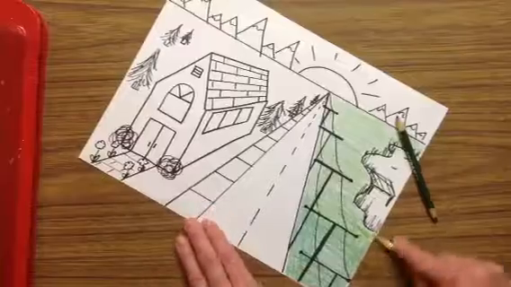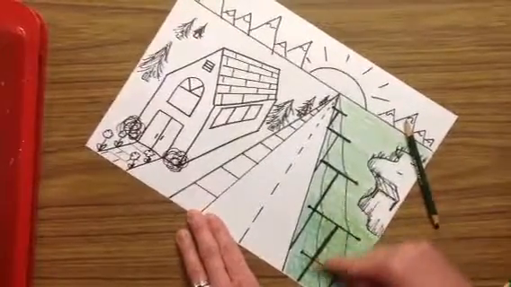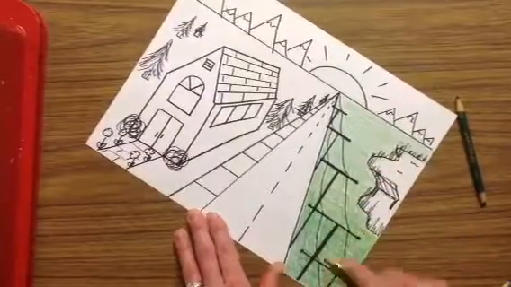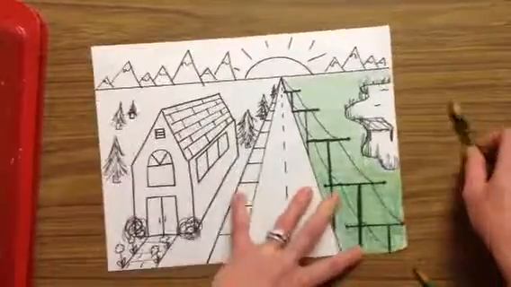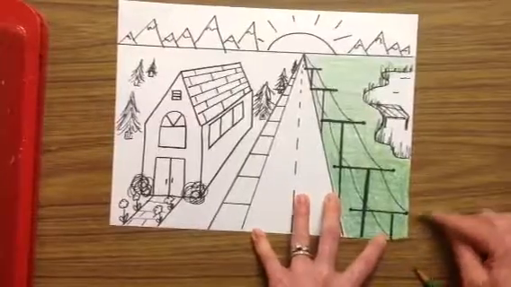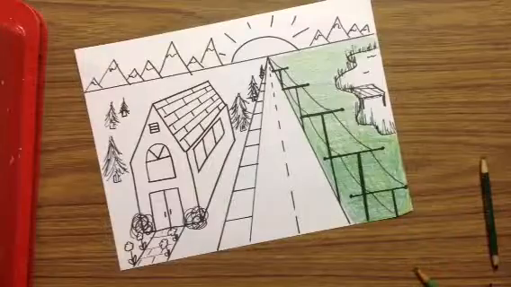And as you can see, as I'm coloring this, I am coloring in different directions. That is a preference. If you want to color all one direction, you could do that. Down here, I think I need to overlap a little bit more of this darker green. So I'm going to continue to work thinking about value change and color blending.